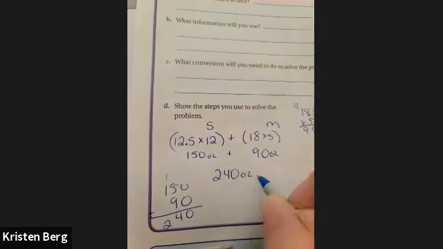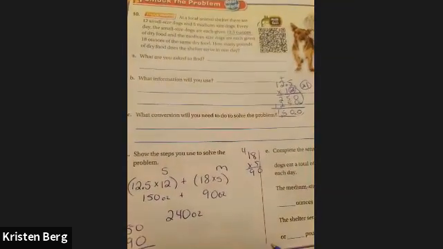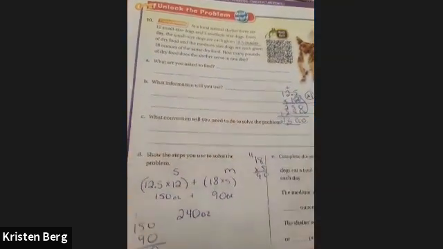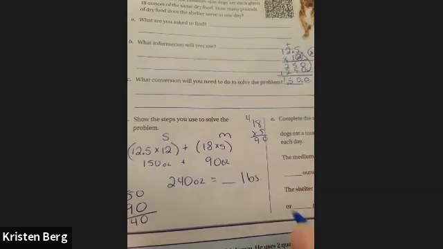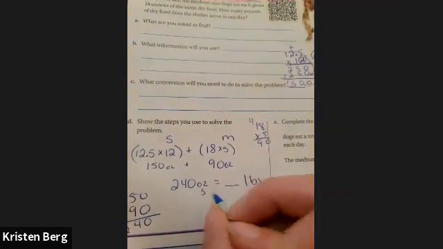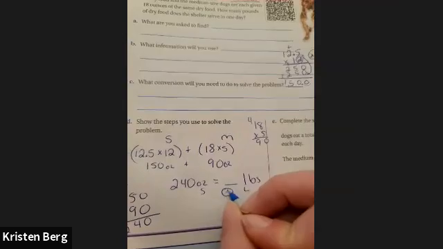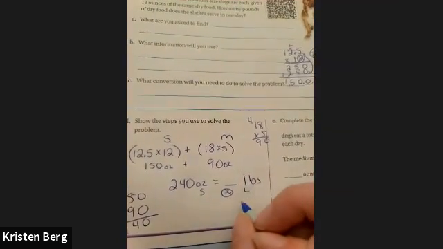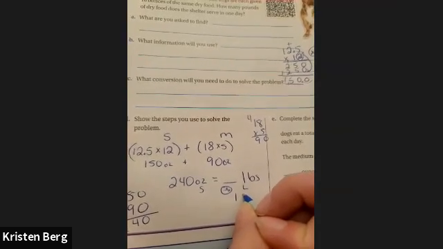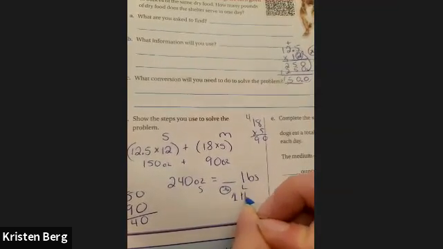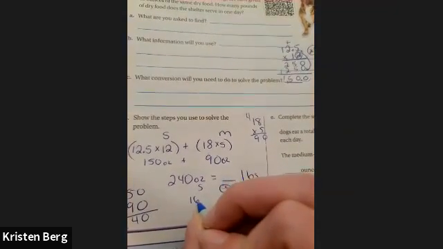240 ounces. But the question said it wanted to know how many pounds that would be. So then you would change this to pounds. So this is small to large, which is dividing. And then 1 pound is 16 ounces. So then you would have to do 240 divided by 16. Just to save time, that comes out to be 15 pounds.